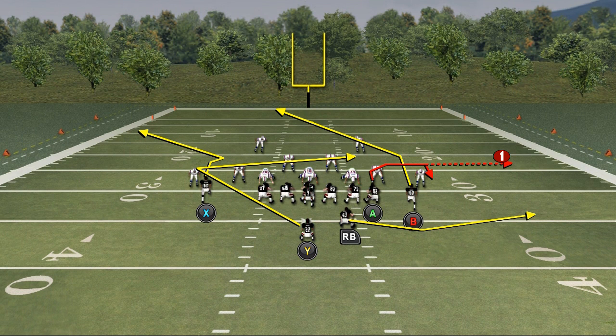Now, you may want to do this a little bit different from what I'm showing here, and that's fine. This guy right here, which is the flanker, or excuse me, the split end who runs this corner post route, is going to be another receiver that you can look to throw to, and I'll show that to you in just a second. And then this guy right here is the running back running that angle route.